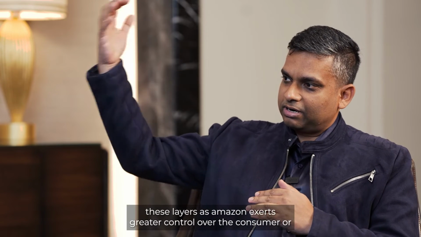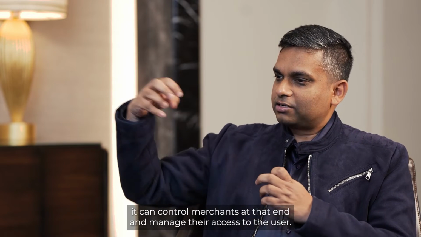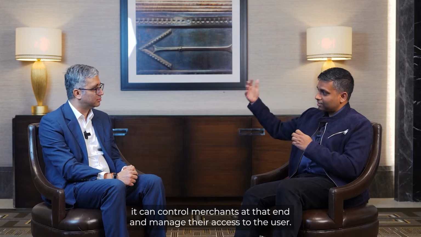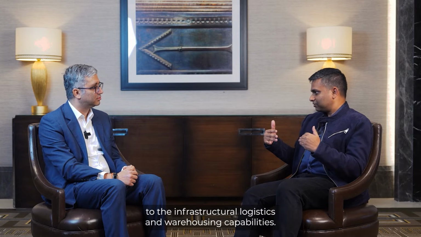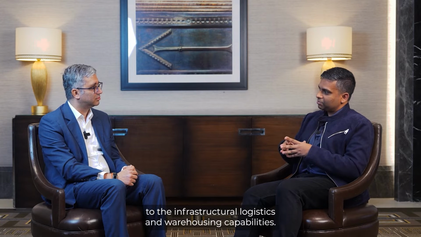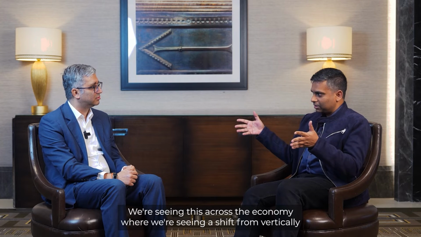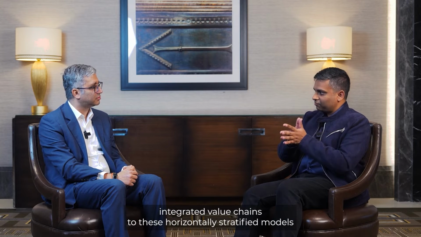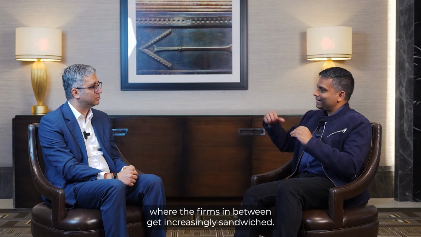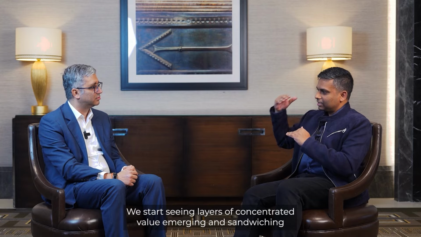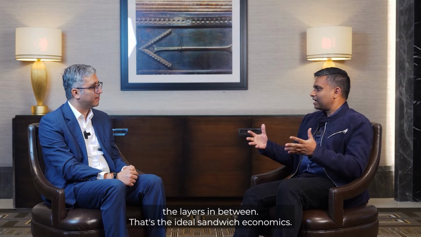As Amazon exerts greater control over the consumer or greater engagement of the consumer, it can control merchants at that end and manage their access to the user. At the other end, it can control the terms of how merchants get access to the infrastructural, logistics, and warehousing capabilities. So this is a pattern that's not unique to Amazon. We're seeing this across the economy, where we're seeing a shift from vertically integrated value chains to these horizontally stratified models where the firms in between get increasingly sandwiched. We start seeing layers of concentrated value emerging and sandwiching the layers in between. That's the idea of sandwich economics.